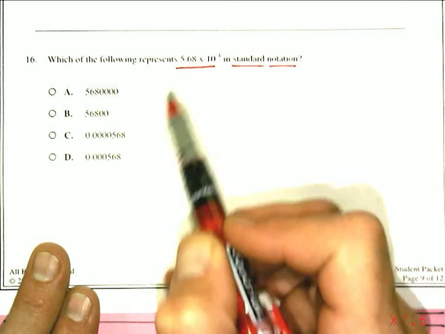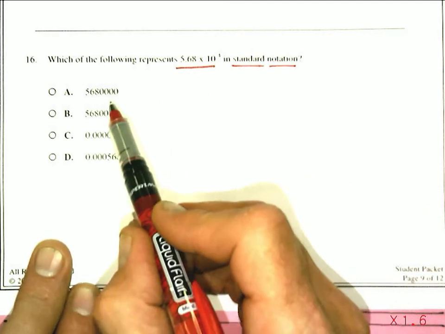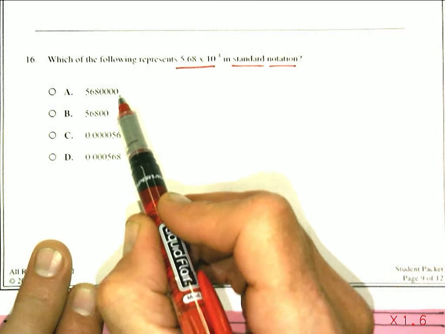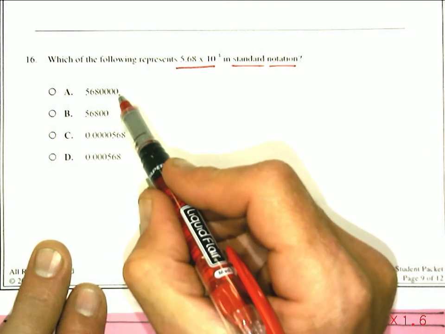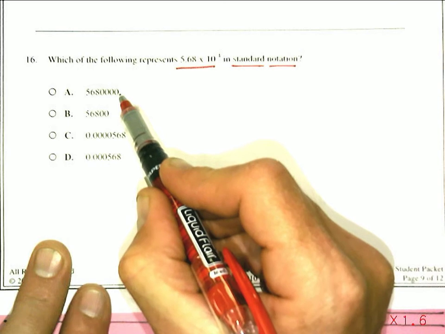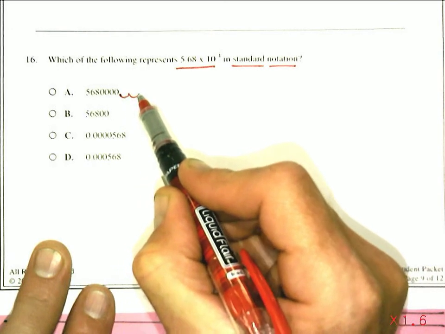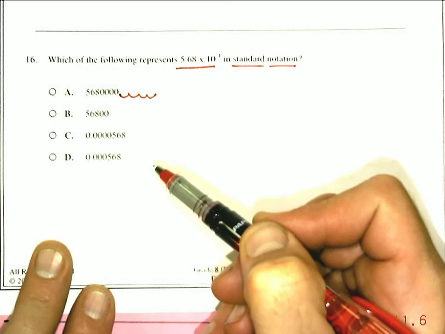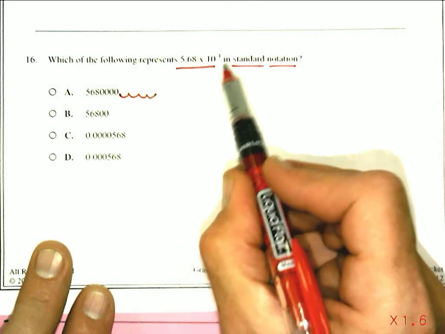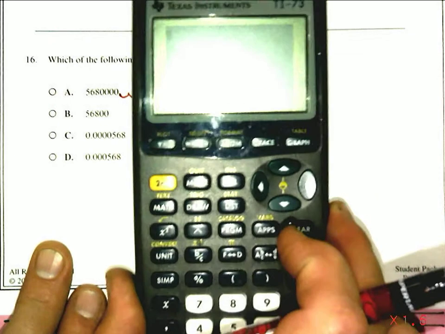And so if we look at some of the numbers that are given, if we take this spot and move the decimal point 4 places to the right, you'll see that the number just gets bigger in this case.